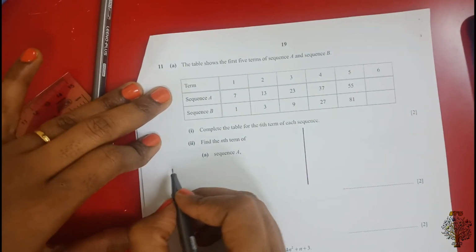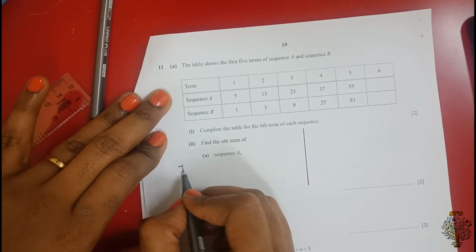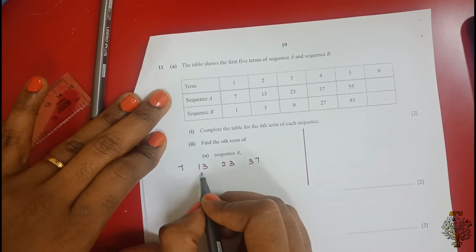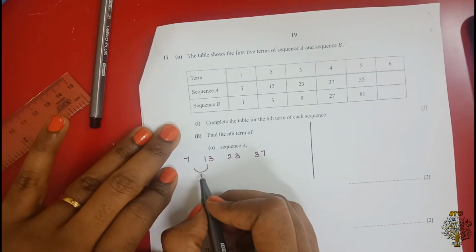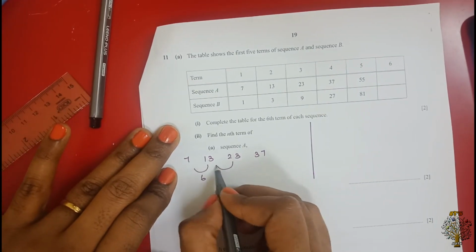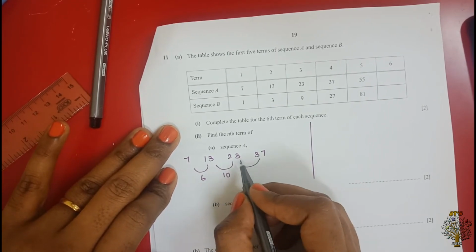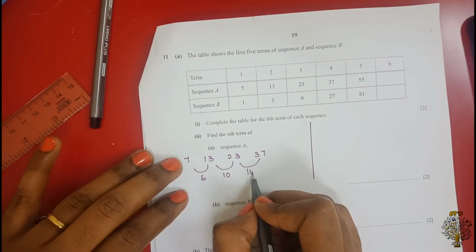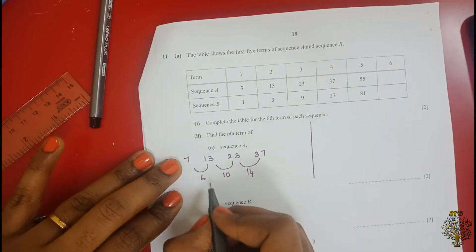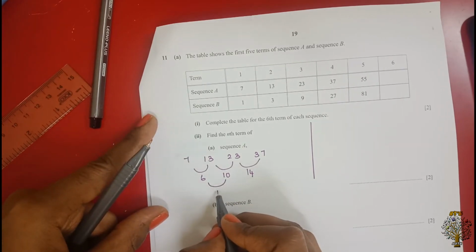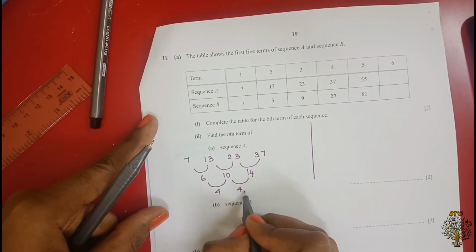Okay. We are starting with nth term. How to find that? Write the sequence, find the difference. 13 minus 7 will give me 6. This will give you 10 difference, and this will give you 20. This will give you 14. 23, 37 minus 23. Now I need the difference again. 10 minus 6 will give us 4, and we have 4.